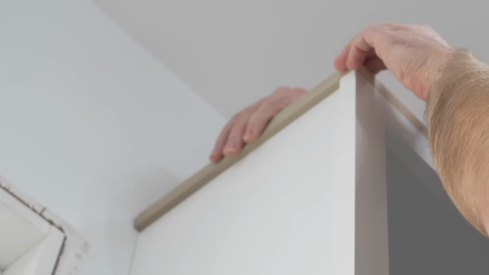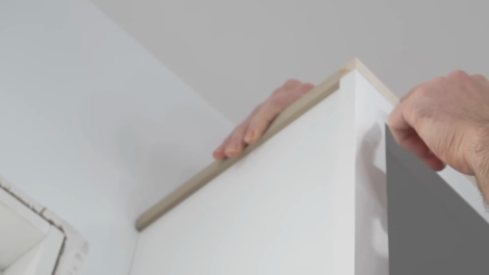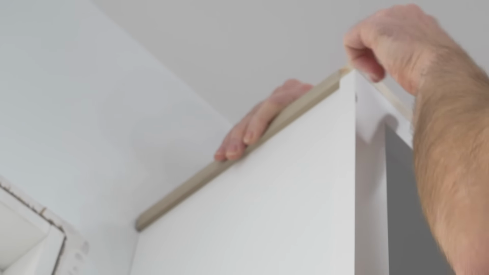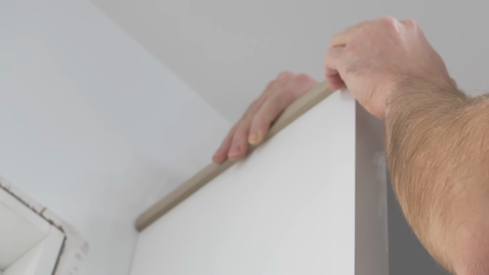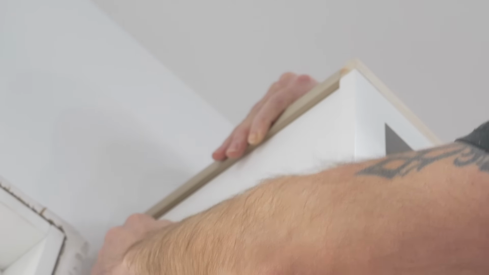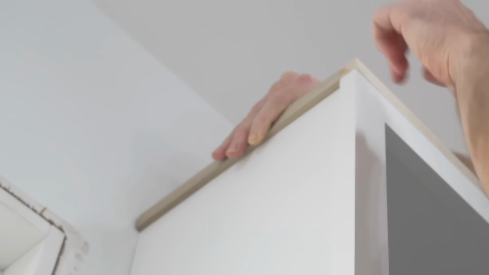So we got to cut it to length and then let it overhang when we anchor it. All right, we got that cut. Let's set it up here into place. Now when you pre-drill this, we got to make sure that we stay towards the back side of this nailer so that way we miss the face of this. So it's going to sit about right there. Make sure we got a good even reveal going across this cabinet.